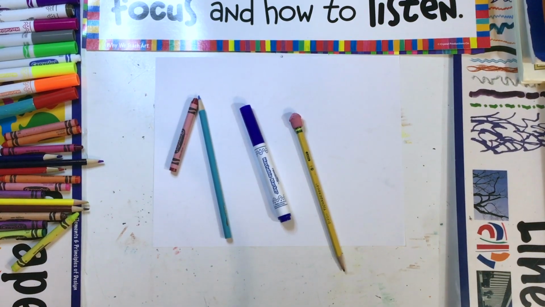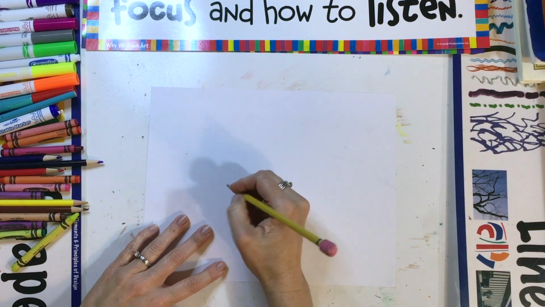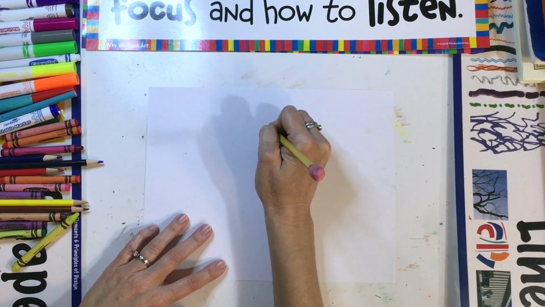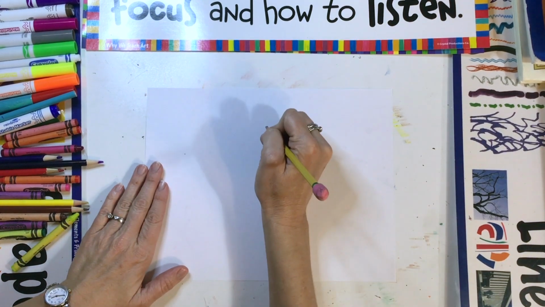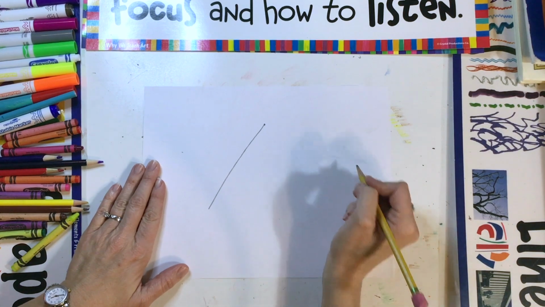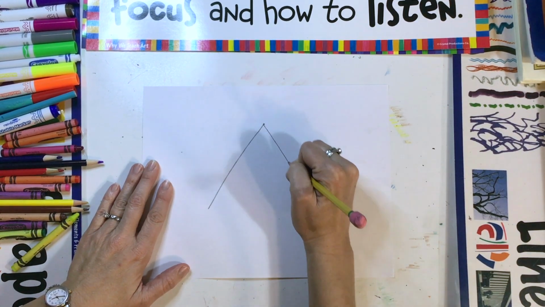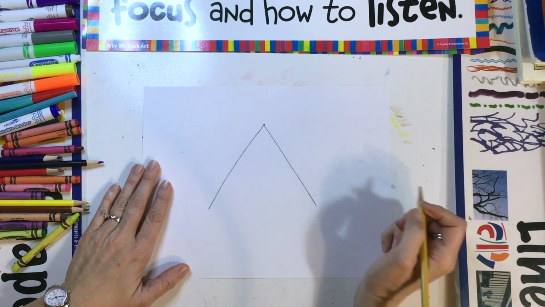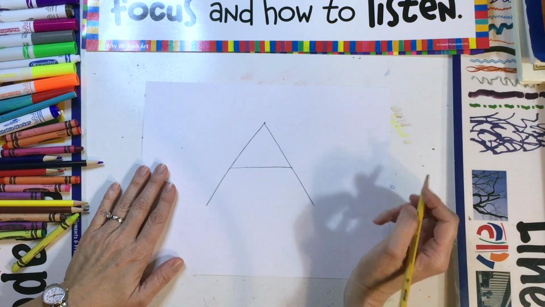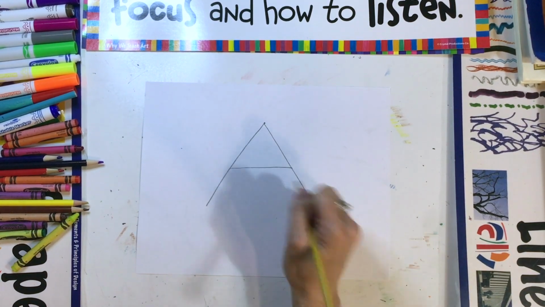Okay, first we're going to draw with the letter A. So we're going to put a capital letter A in the middle of the page. Start at the top and put a dot. And then draw a diagonal line down, stop. Go back to the top and go diagonal down and stop. Then the A has this line across, right? That's your letter A.